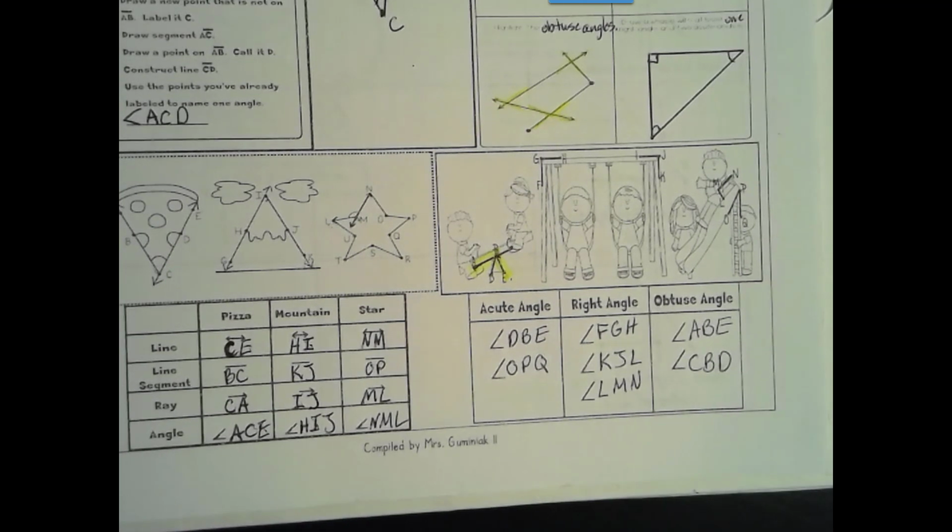Okay, so we're going to be looking more at our acute angles, ones that are smaller or less than 90 degrees. Our right angles, ones that are exactly 90 degrees. Obtuse angles, they're larger or greater than 90 degrees, but smaller than 180. They're not a straight line. And then the straight angles, which are exactly 180 degrees. We're going to do some more with our 3-column notes.